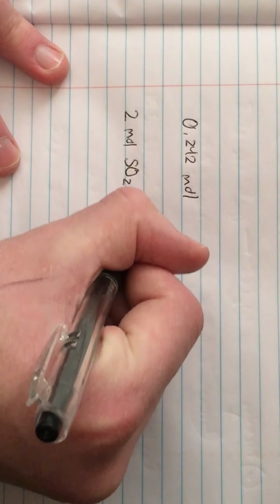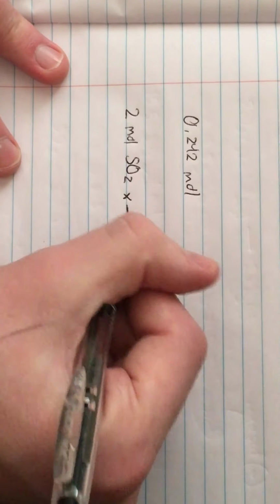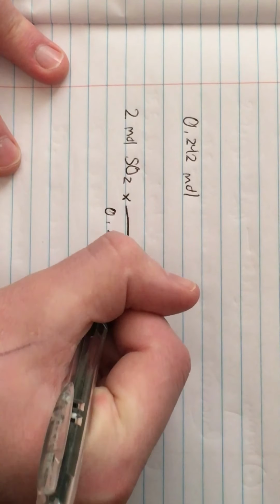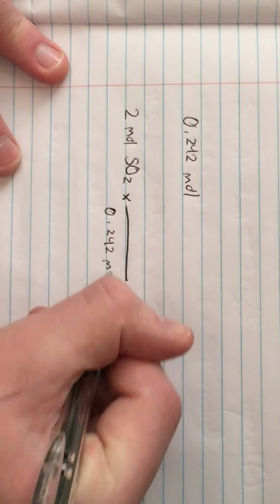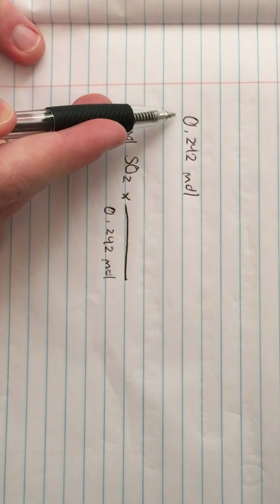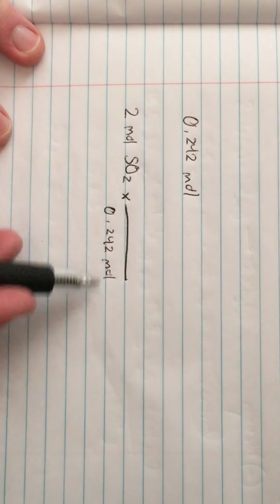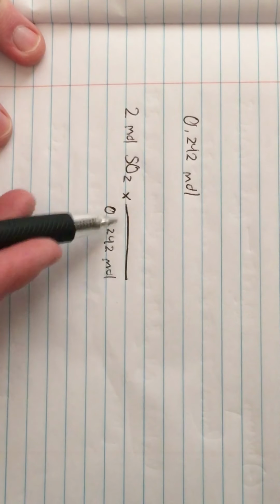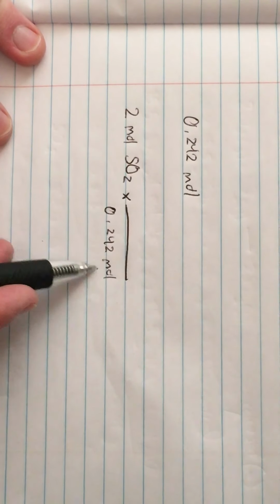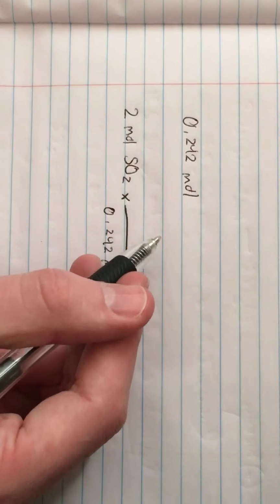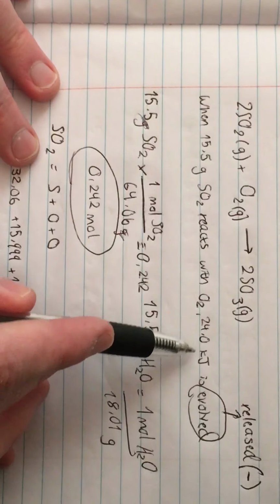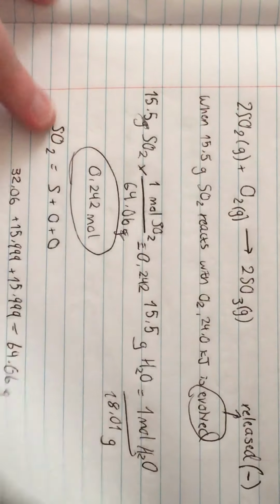Multiplied by 0.242 moles. That's what we just found from the last step we did, all right? And since moles have to cancel out, we take this and we put it on the bottom, moles and moles, you see that? And then on the top, all we do is we take the heat that it gave us, which would be 24 kilojoules, all right?